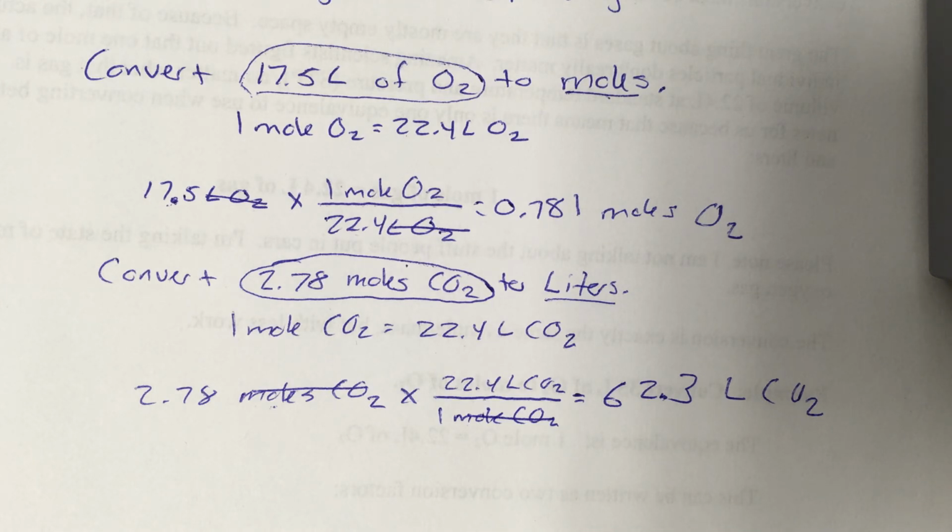Well, there you go. That's the mole volume conversion. I think it's a lot more straightforward than a mole mass conversion because the equivalence is always the same every time. There's no calculating a formula mass or anything like that. It's always 1 mole equals 22.4 liters.